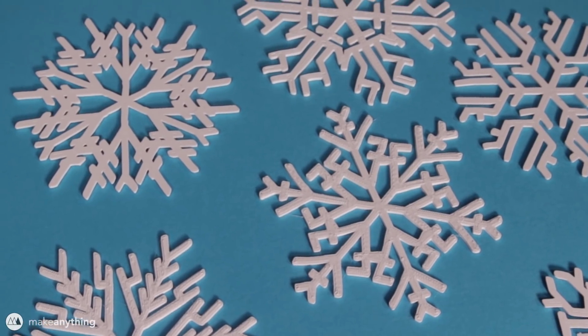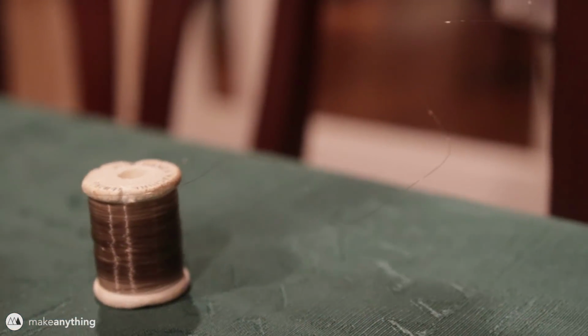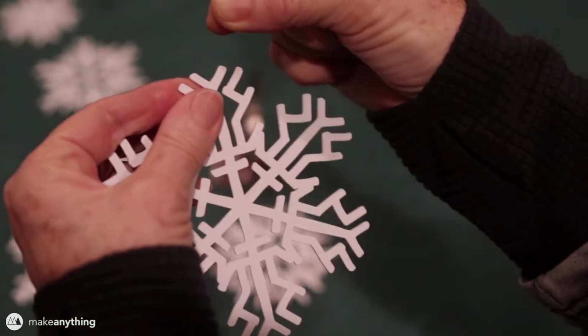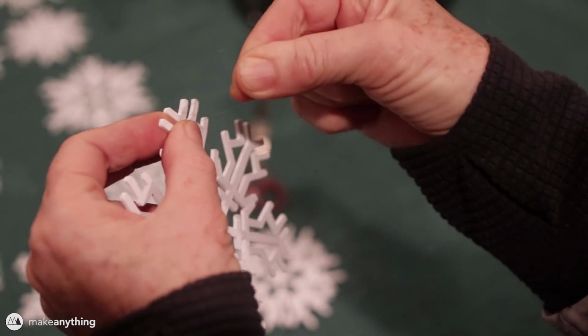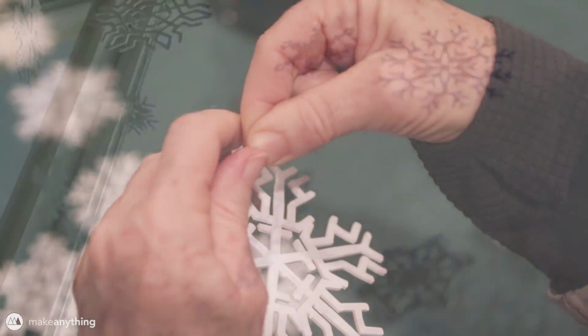Now there's a ton of different ways you could display these snowflakes, but my mom had this really cool idea of using a transparent string and kind of hanging them in rows in front of the window. It turned out pretty magical, the way they all independently rotate really slowly and just how they catch the light.